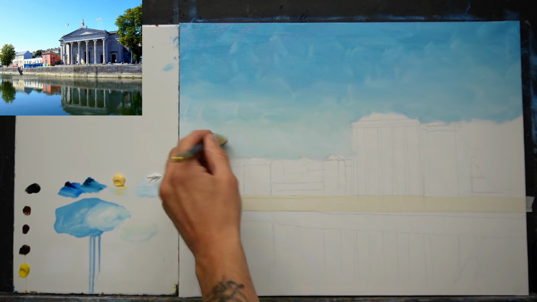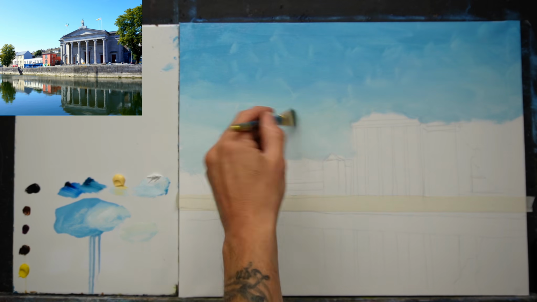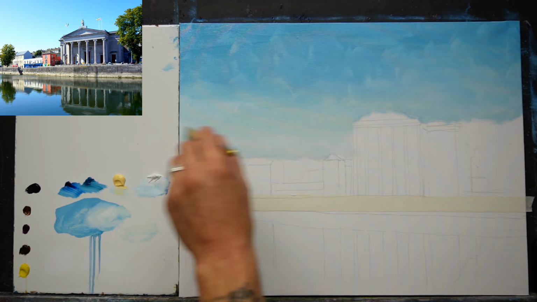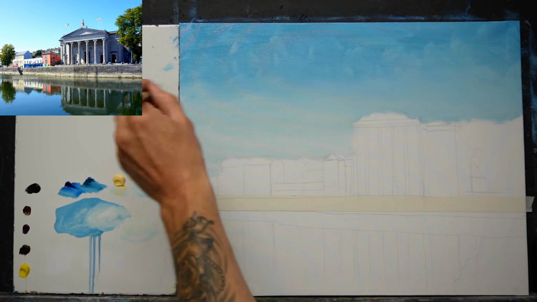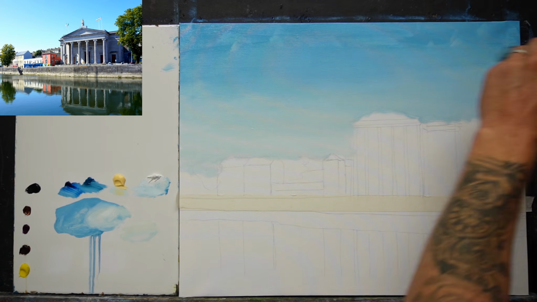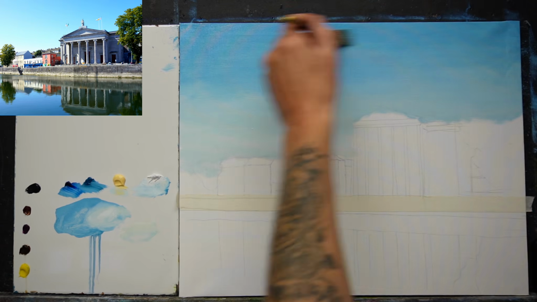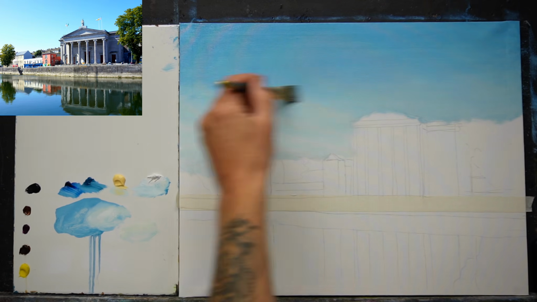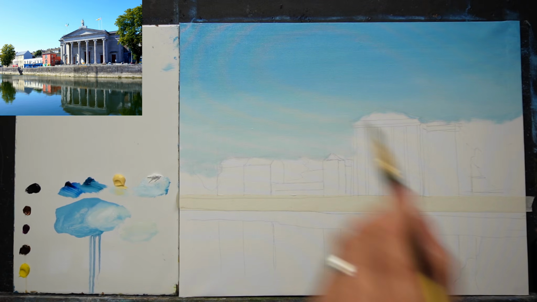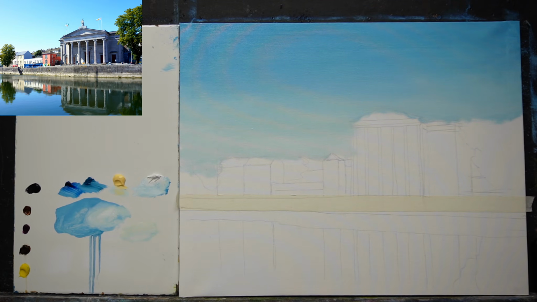Just keep going. Softening that. Let's just get a nice soft gradient now from the bottom all the way up to the top. Alright? Let's just soften. I could use my blender brush as well for this, but I don't think I need it. I think I might get away with this brush. And there we are. I think that's fine.